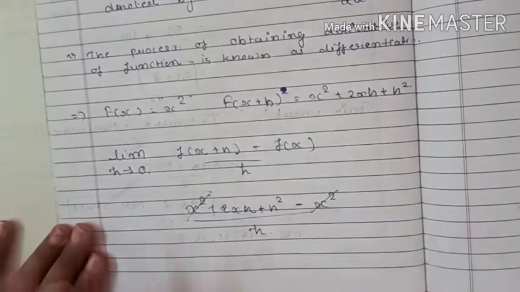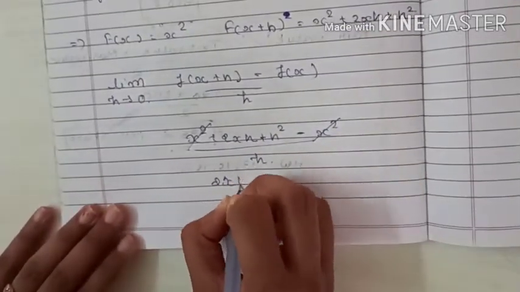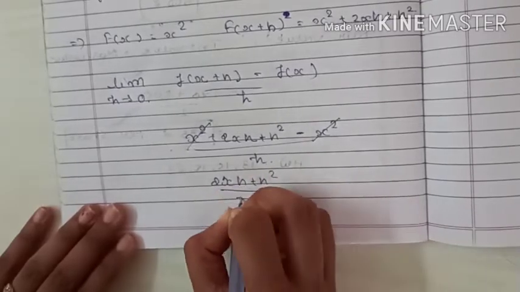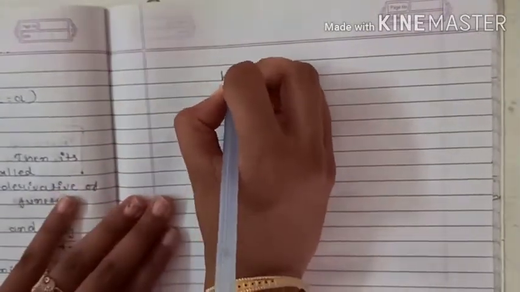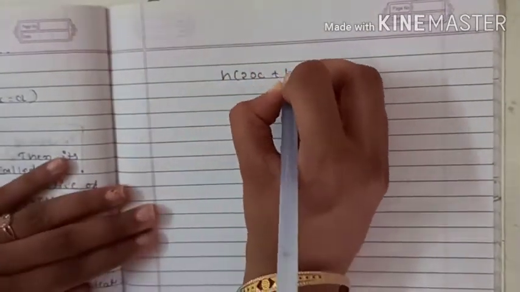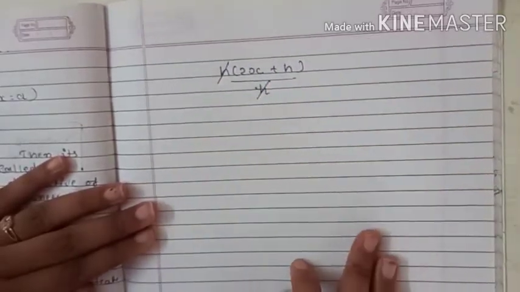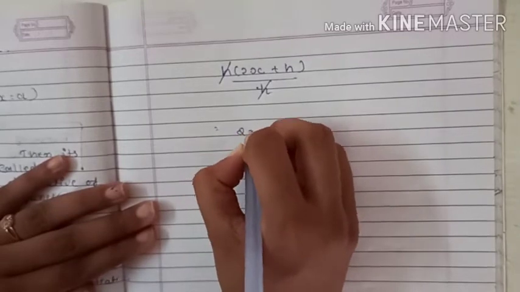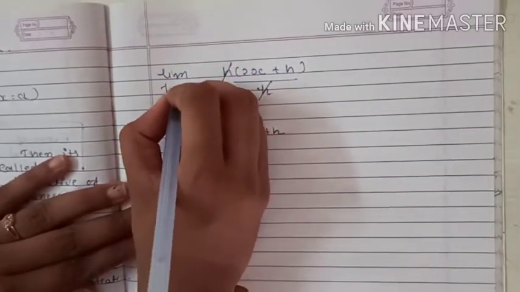x square gets cancelled. We get 2xh plus h square upon h, right? We take h common, so we get h(2x + h) upon h. h gets cancelled. We get 2x plus h, limit h tends to 0.